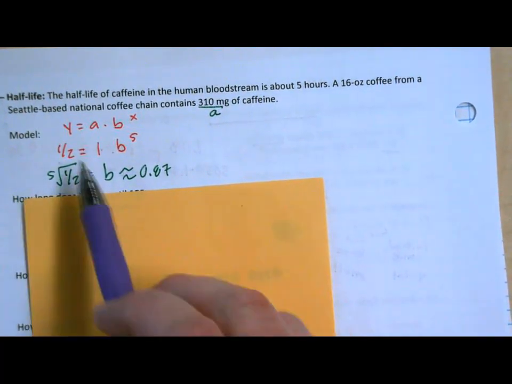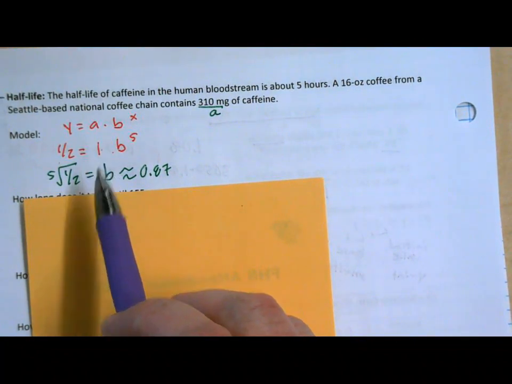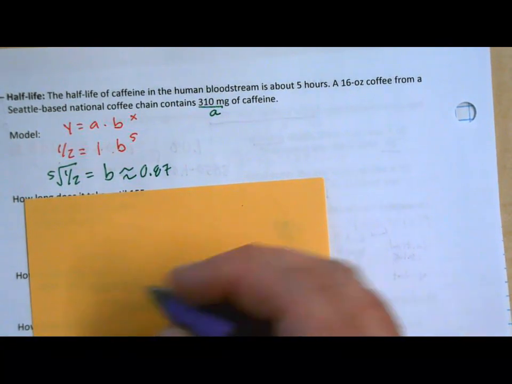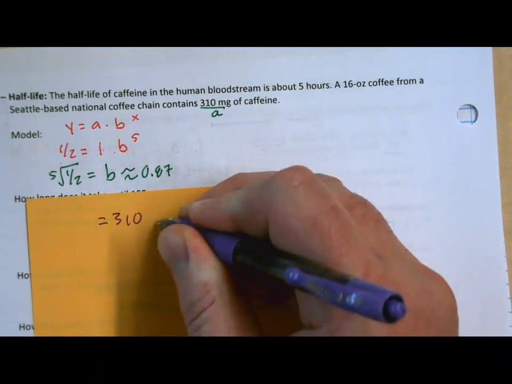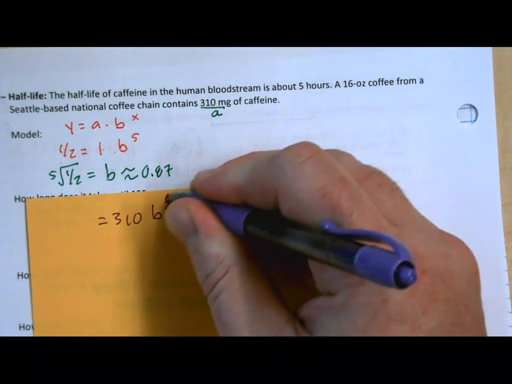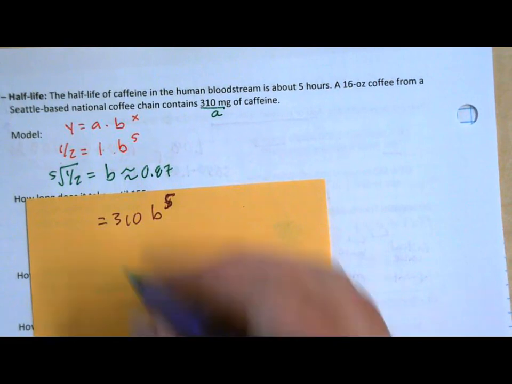So let me ask the question and maybe you guys can give me the answer. Why didn't I choose to put 310 as my A value when I found B? Because I didn't feel like it. Could I have used 310 as my A value? I could have. What would I have had to put over here? If this is 5, then that should be half of 310. What's half of 310? 155.